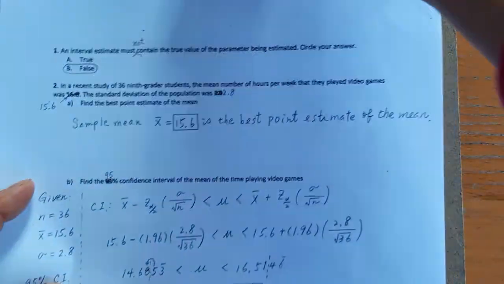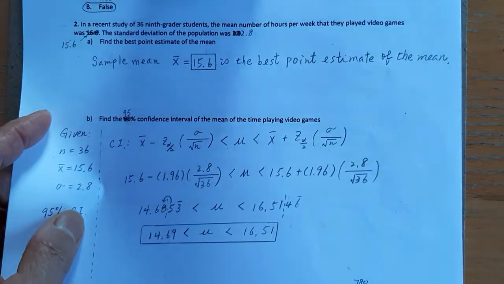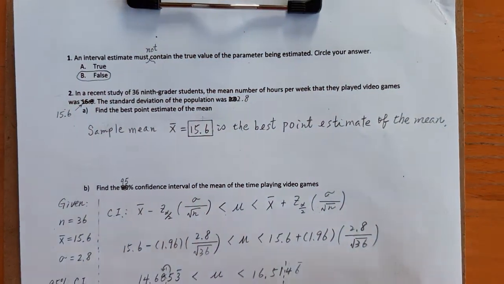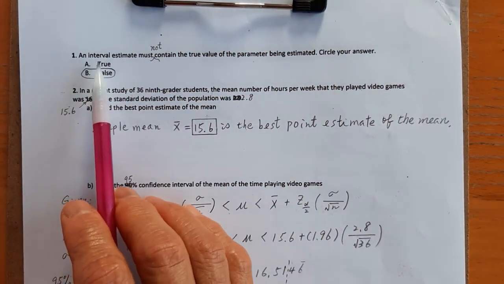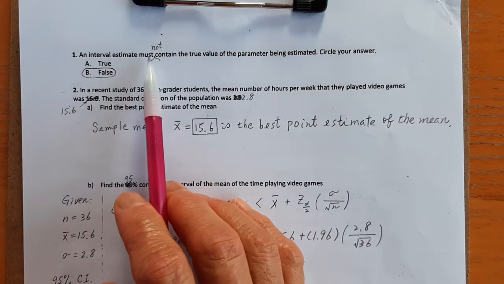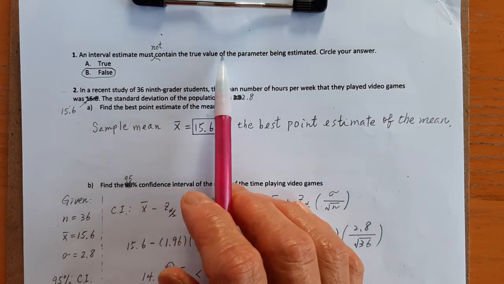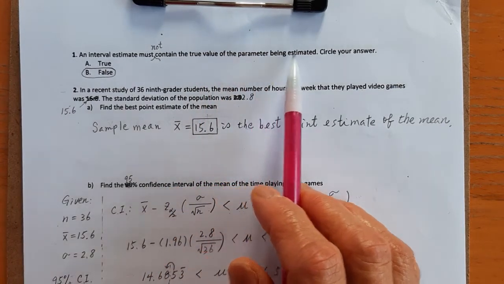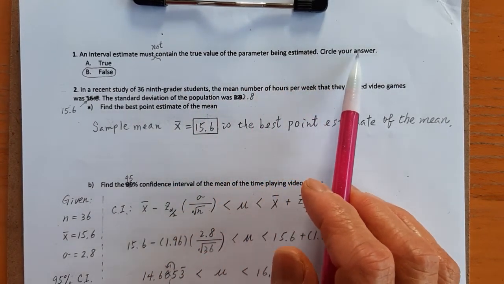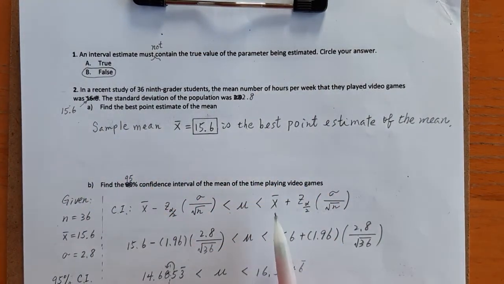Let's talk about the first question. The first question says: an interval estimate must not contain the true value of the parameter being estimated. Circle your answer, true or false.